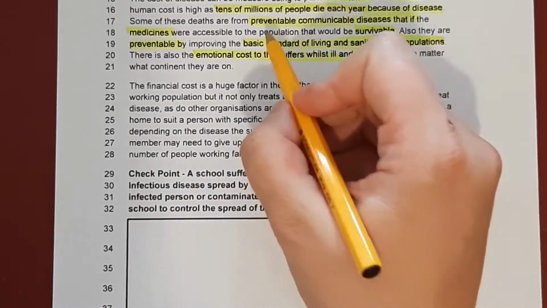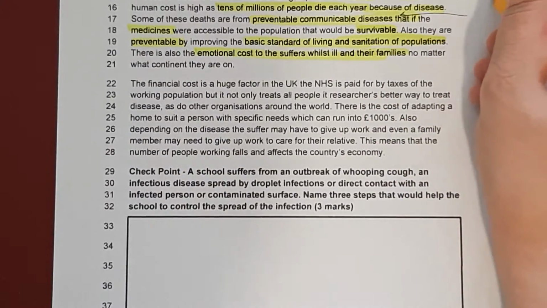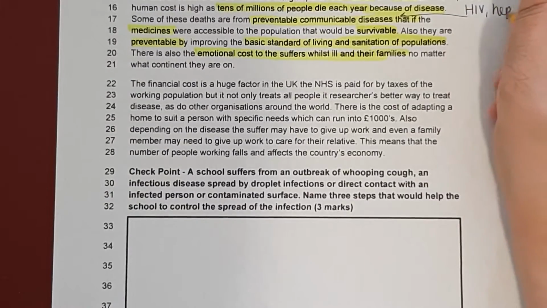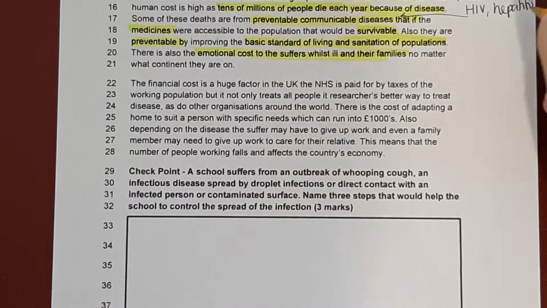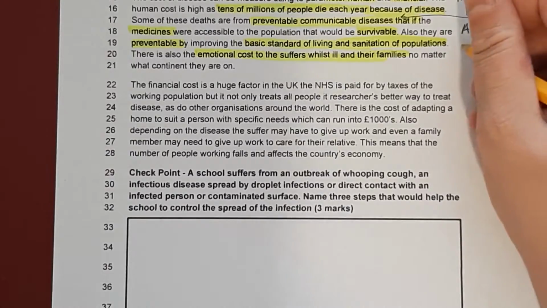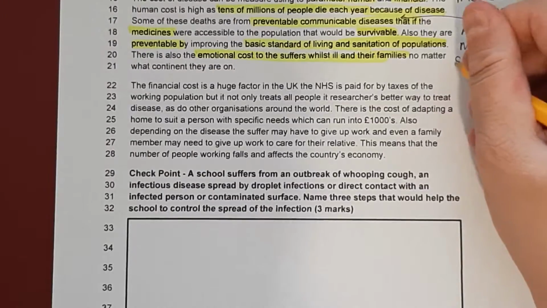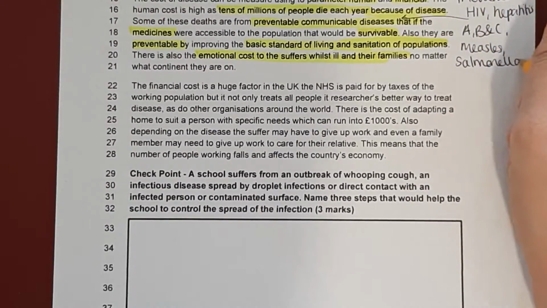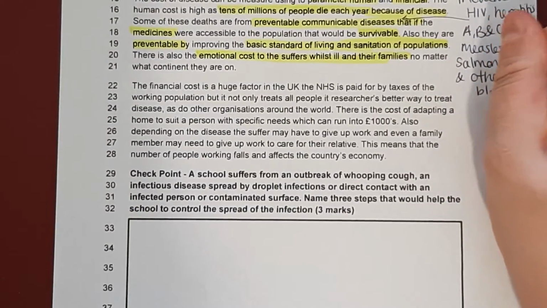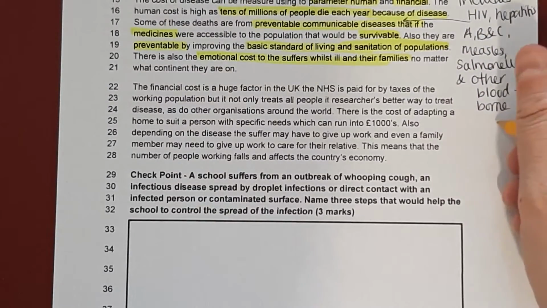So there are a number of these preventable communicable diseases, and this includes HIV, hepatitis. There's several forms of hepatitis, A, B and C. Measles, salmonella, and there's many, many more. We'll just put other bloodborne diseases. And by bloodborne, we mean diseases that are carried through blood.